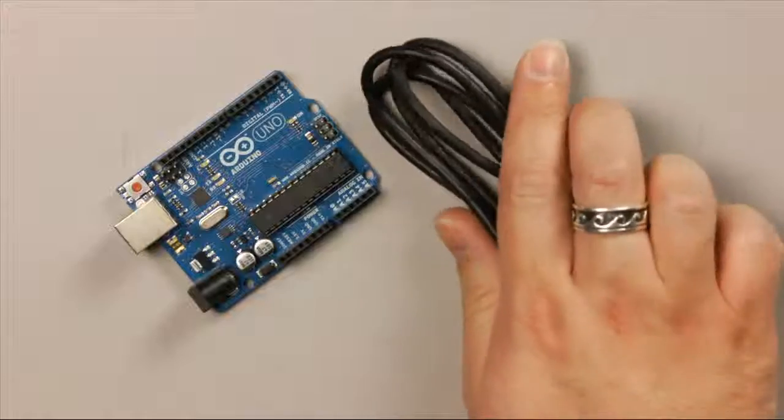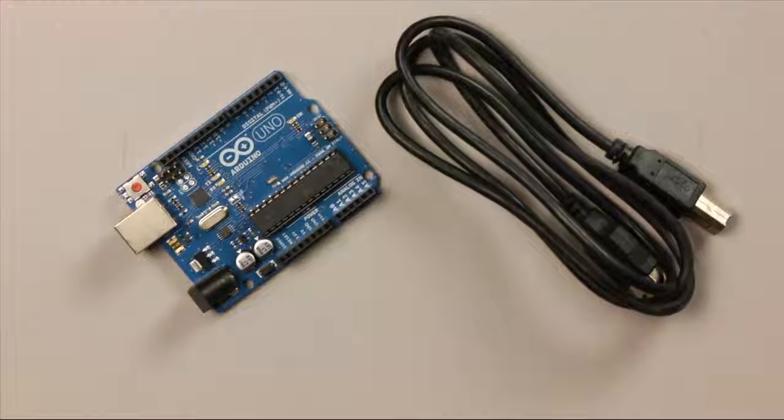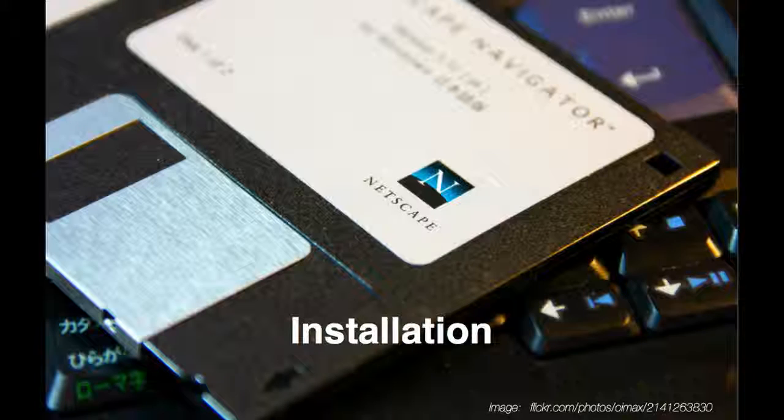Welcome back to the first hands-on section of this course, Hands-on 1. In this section you're going to be installing the Arduino development environment, learning about how that works and making an LED light on your Arduino blink for the first time. You'll need three things. You'll need your Arduino Uno board, a USB cable and your laptop or desktop computer.